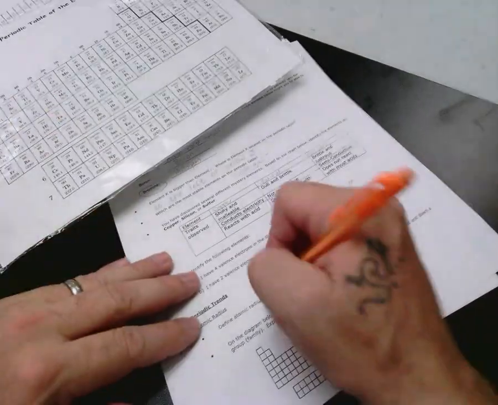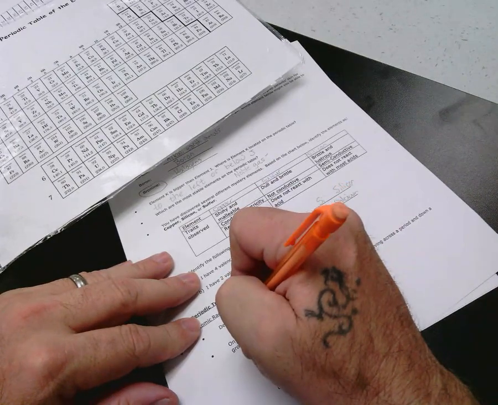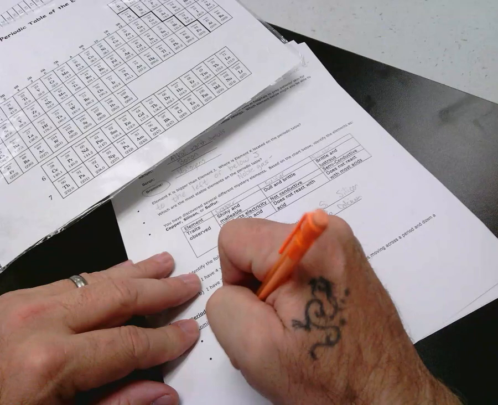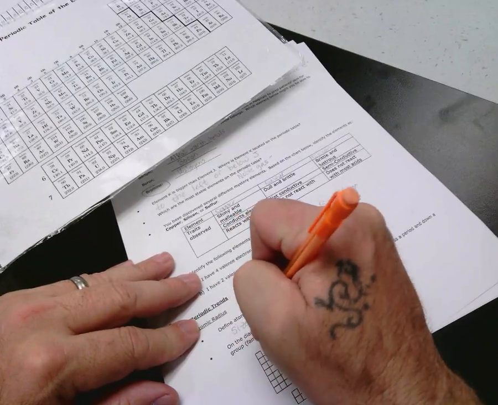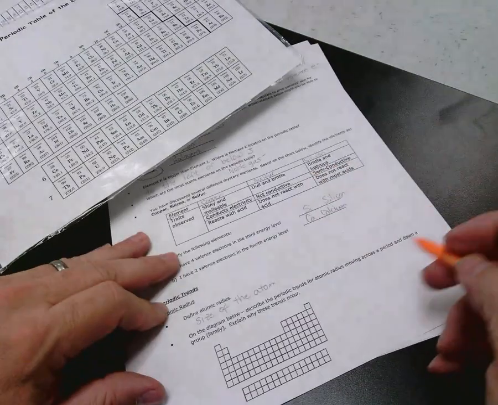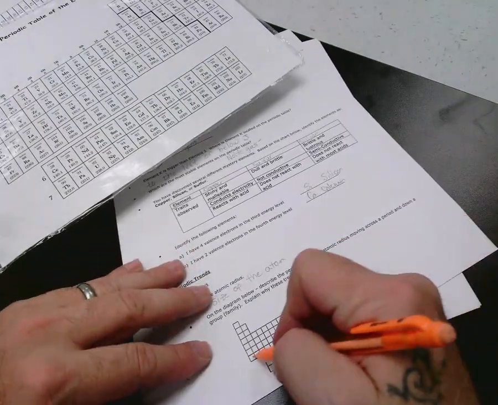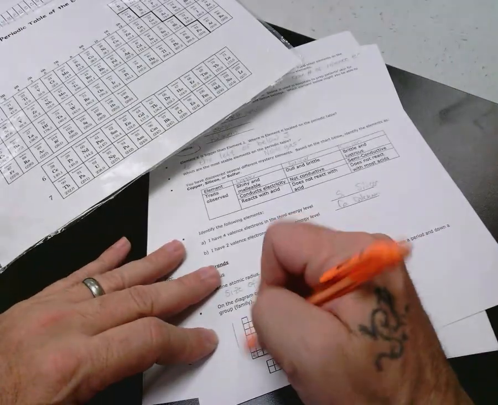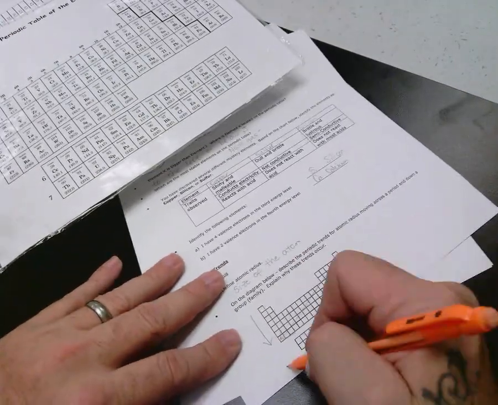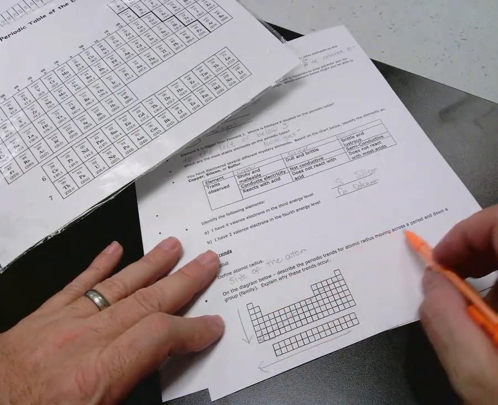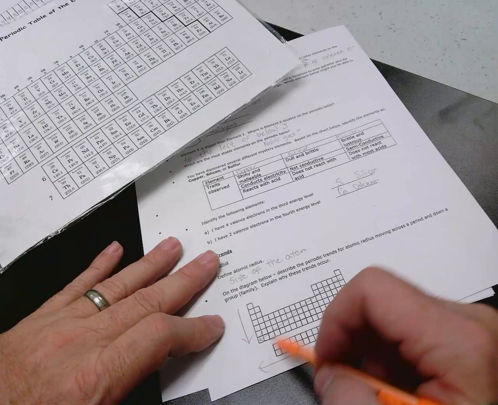Okay, define atomic radius. It is 1/2 the diameter. I could give a real basic answer, but I'm going to say it's the size of the atom, right? On the diagram below, describe the periodic trends. Well, I'm going to describe one trend. Now, you have to know that things get bigger as we go down and to the left. So these are the 2 arrows they're actually asking. Moving across a period and down a group.